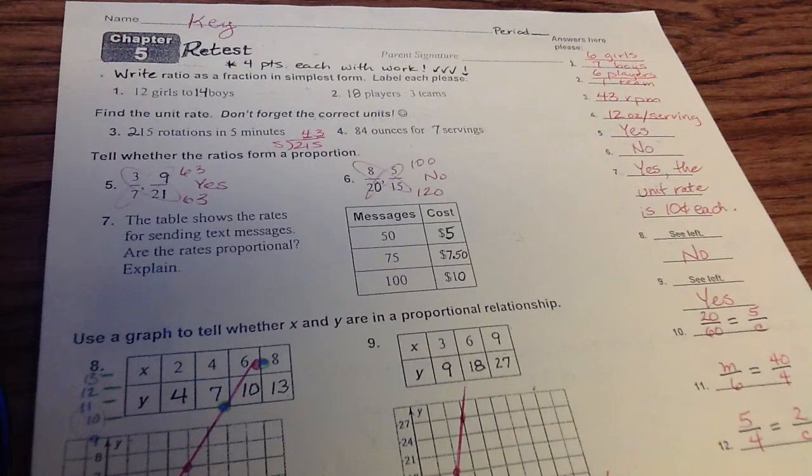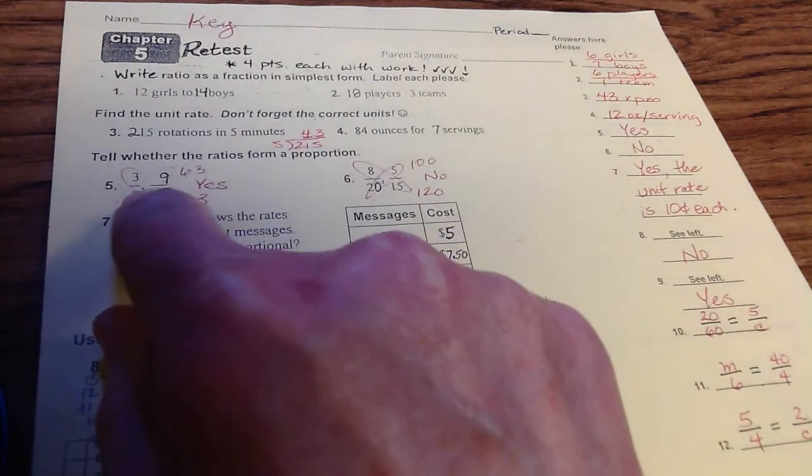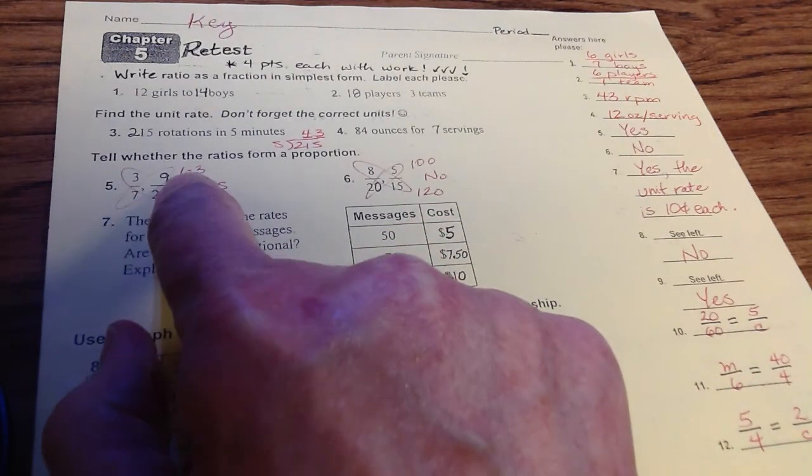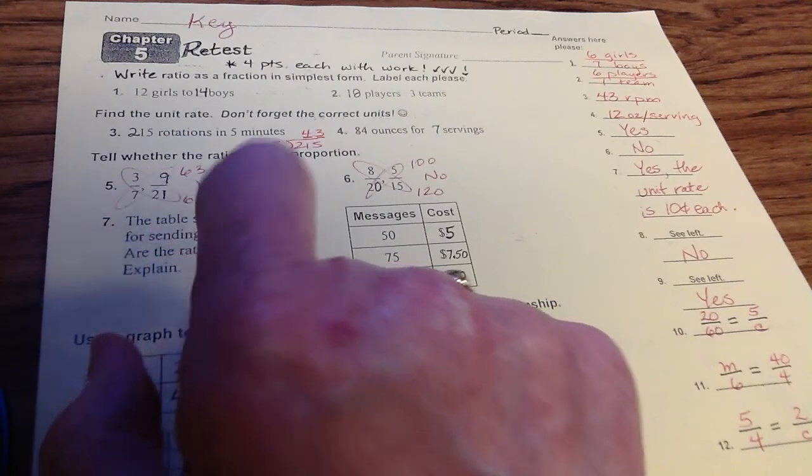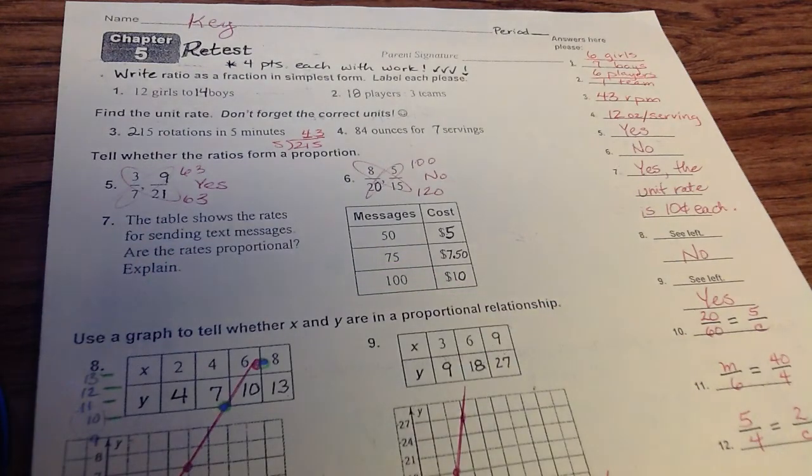Number 5, tell whether the ratios form a proportion. We're going to use cross products, and if the cross products are equal, then it does form a proportion. For example, 7 times 9 is 63, and 3 times 21 is 63. So, let me see if I can point it out to you. We're going to use these multiplying diagonally and get the cross products, and since they're both equal to 63, then yes, it does form a proportion.